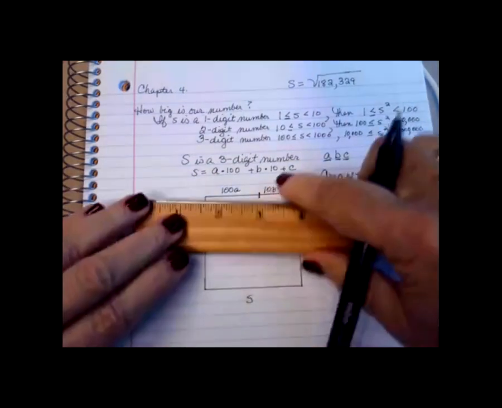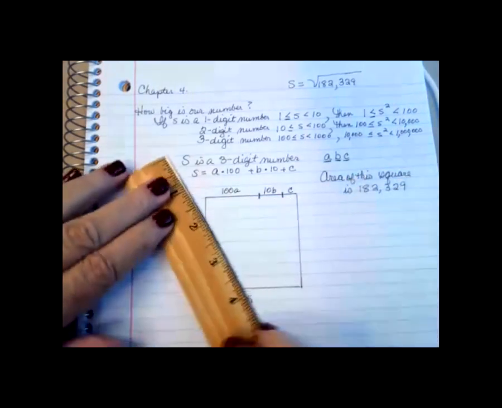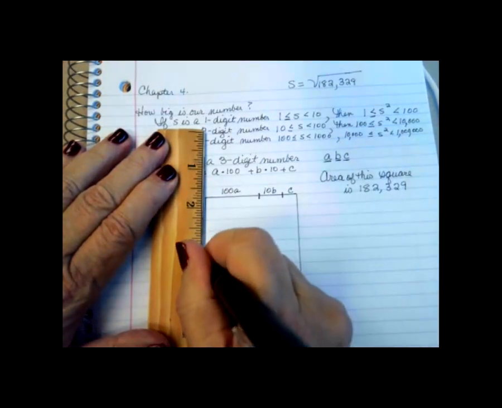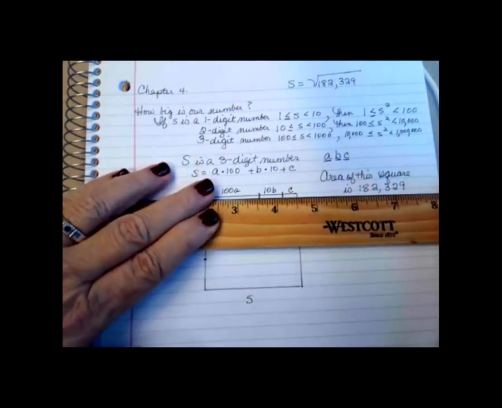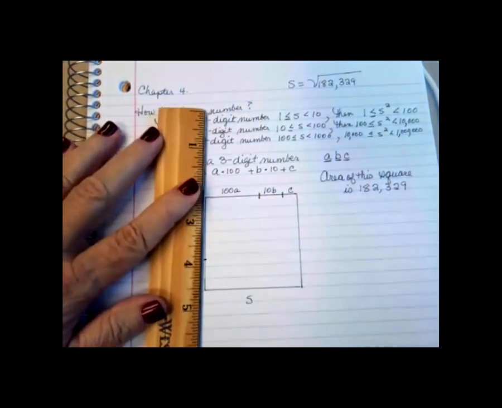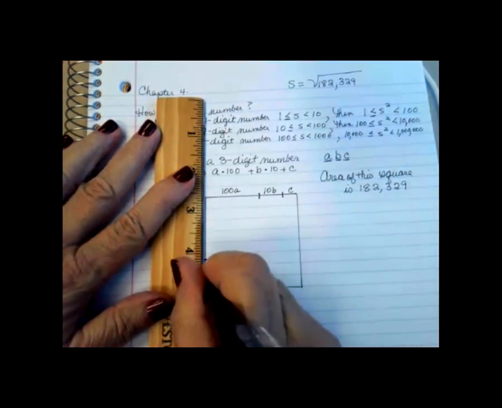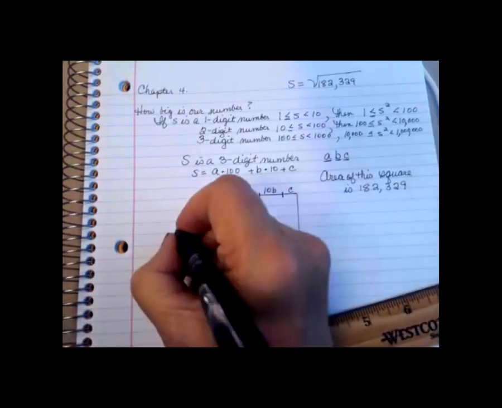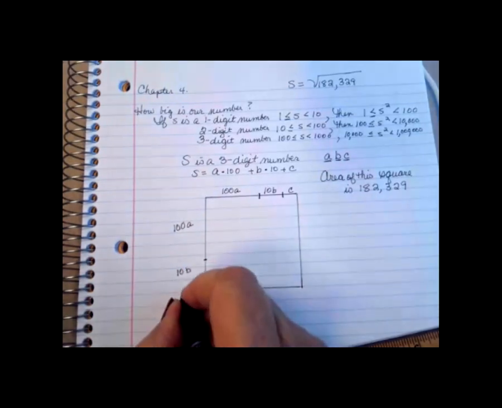And I'm going to do the same thing over here. So this is 100A, this is 10B, and this is C.